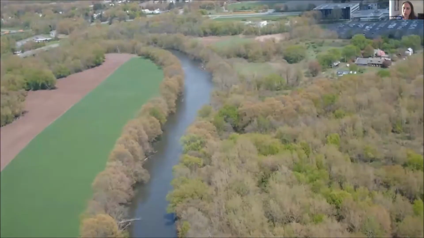Here's from above, where we're seeing two versions of buffers. There's a narrower one on the left-hand side, and that's better than nothing. But on the right-hand side, we're seeing a much wider buffer with a little more diversity of plants. And so that would be even better. If you want more wildlife and more of those functions, you're going to get more from the right than from the left. But we know that sometimes it's not possible to get as wide a buffer as might be ideal.